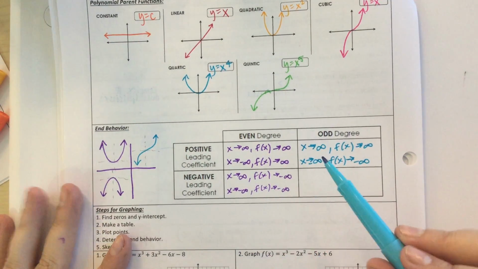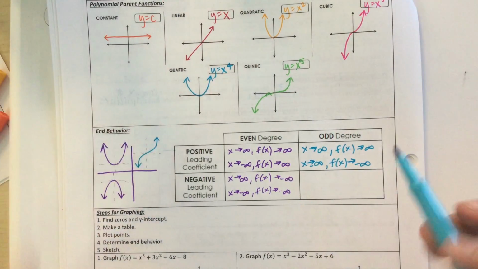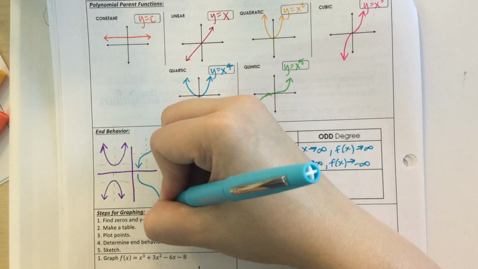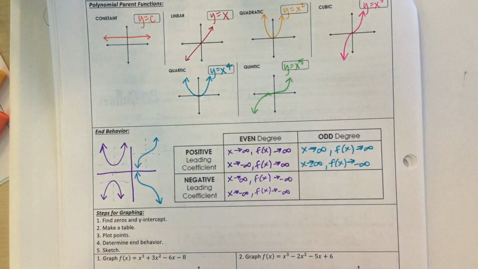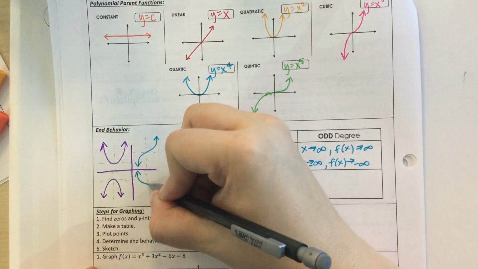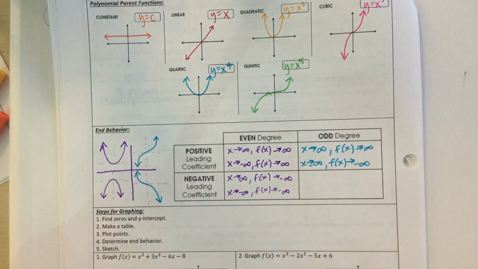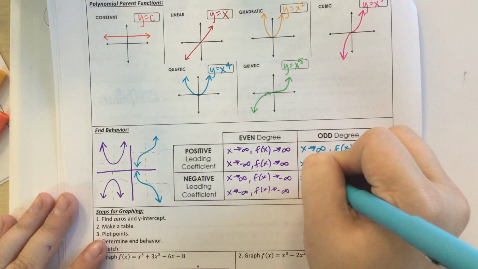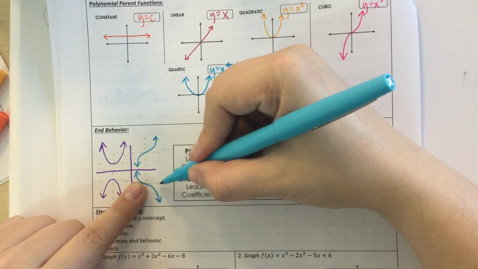With a negative leading coefficient, I just take this and flip it over. So instead, it's going this way. I'll draw my little graph again. As x gets bigger with this one, my function is getting smaller.